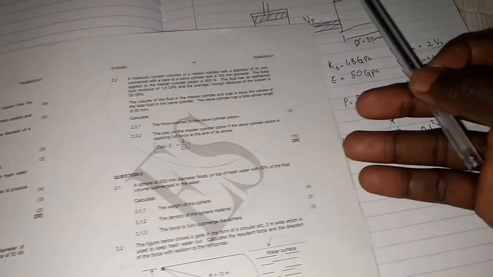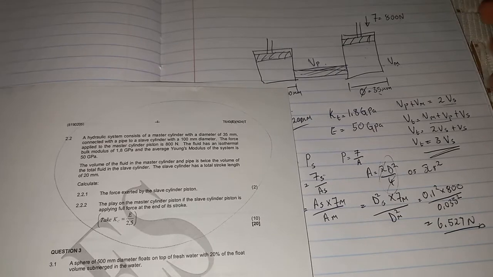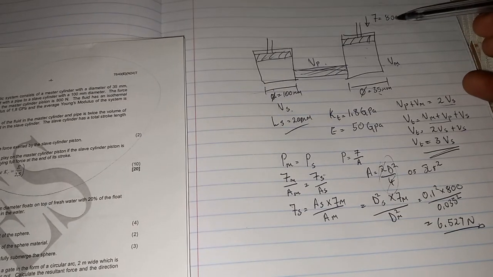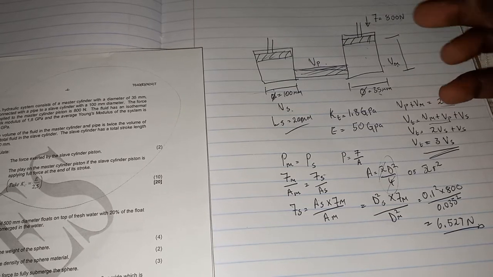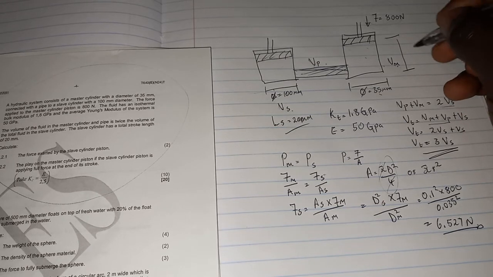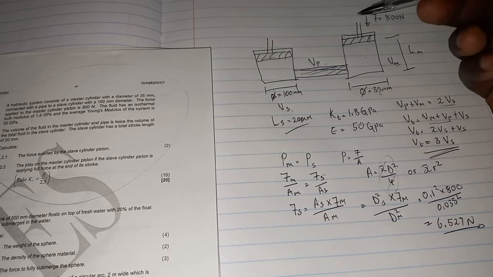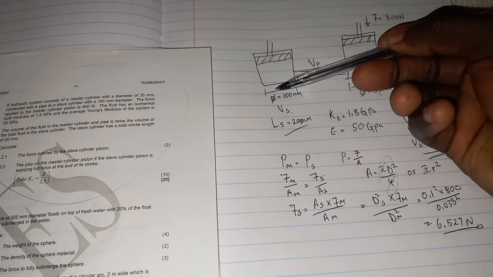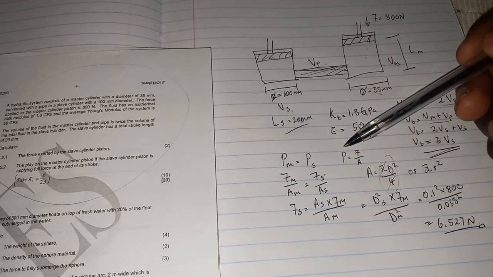That means if you apply this force of 800 Newton fully across the total length, which is the stroke length on the master cylinder, it applies the full force, which is the 6.257 Newton that we got when we calculated 2.1.